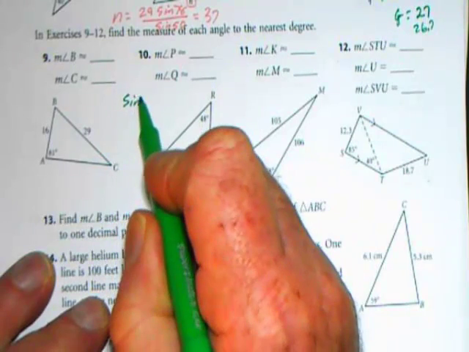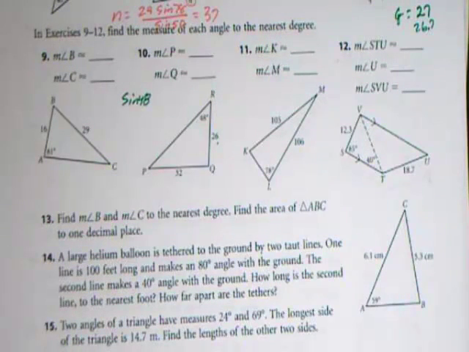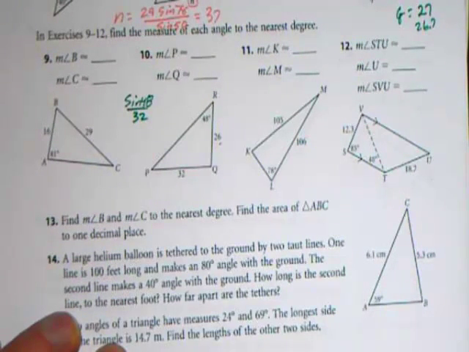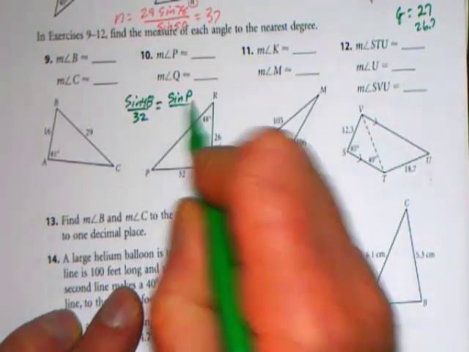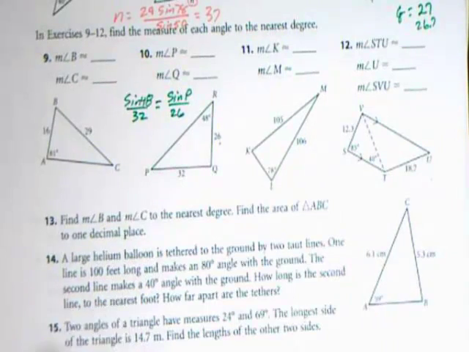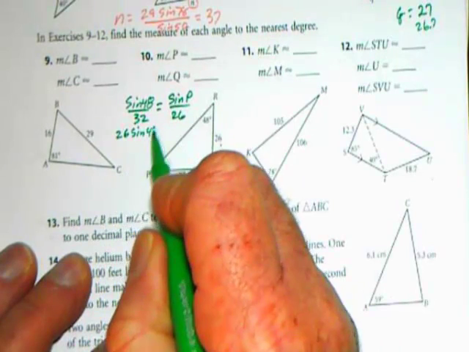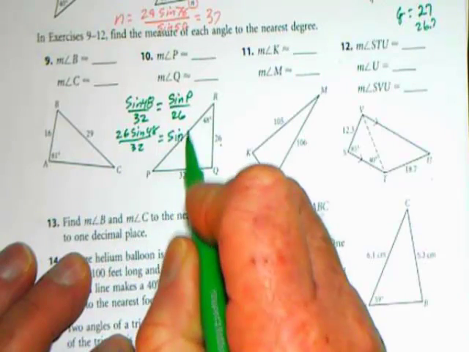So law of sines, sine 48. And notice again, there's probably not enough room on one of these pages to do all the work that you need to show for these problems. So just having the answers isn't going to be good enough. You need to show that you set the problem up the correct way. So we got sine 48 over 32 is equal to sine of P over 26. Okay, multiply by 26. 26 sine 48 divided by 32 is going to be the sine of P.